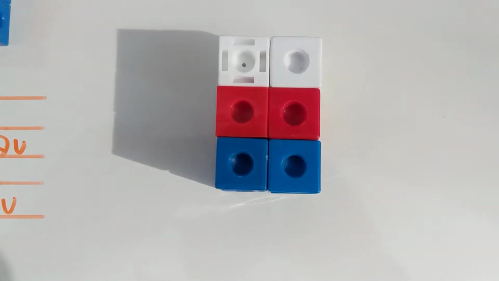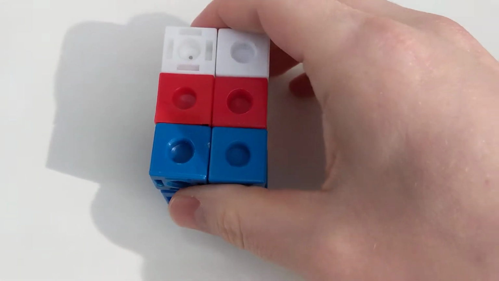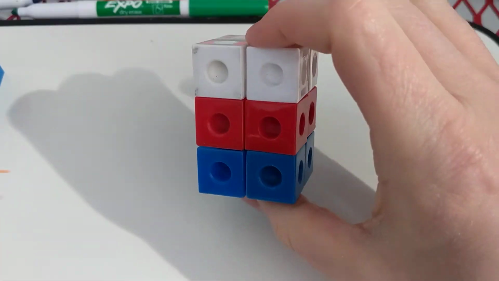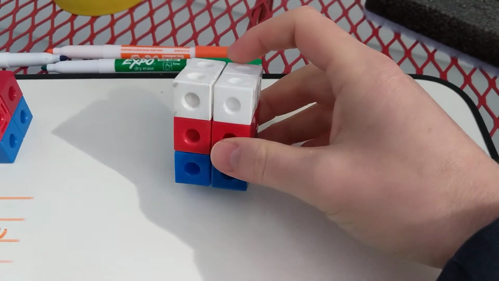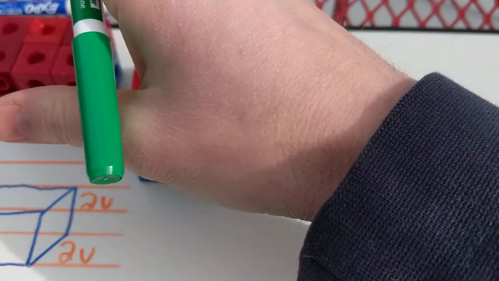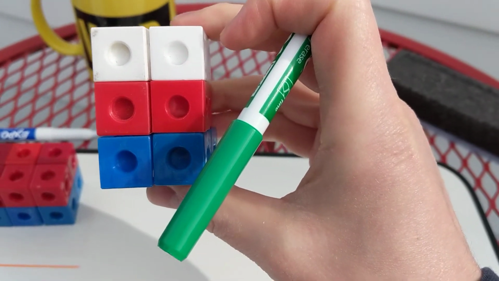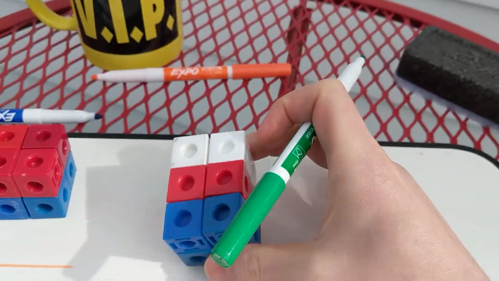Here's another rectangular prism that I created. It has the same number of unit cubes, but it's oriented a little different. It looks like it's up and down a little bit more. Let's say that I wanted to draw that, and I wanted to use white paper. I didn't want to use line paper. I'm still going to start with the face that's facing me.